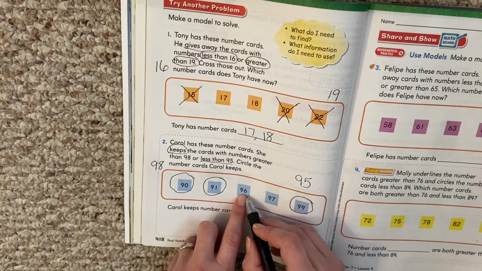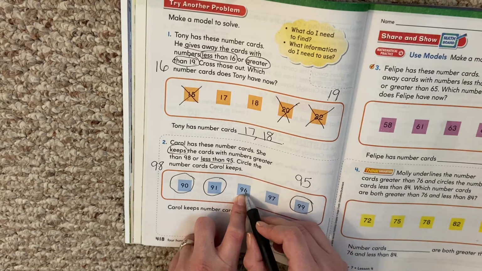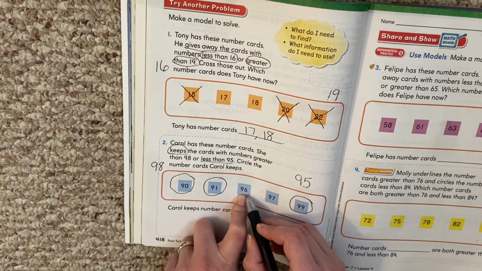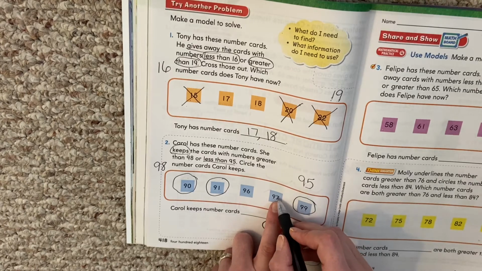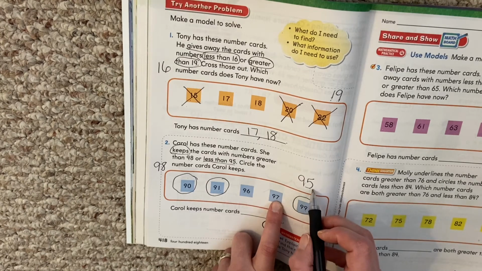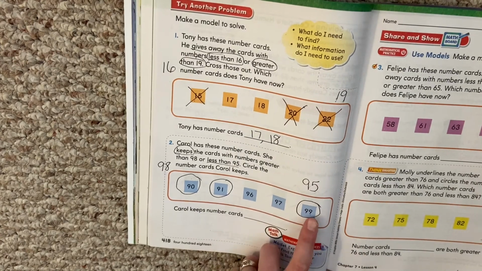96. Is 96 less than 95? So 6 and 5. 6 is bigger, isn't it? So nope, that's not less. 97, the 9s are the same. Is 97 less than 95? 7 and 5, nope, 7 is bigger, right? Very good. And then we already did this one.